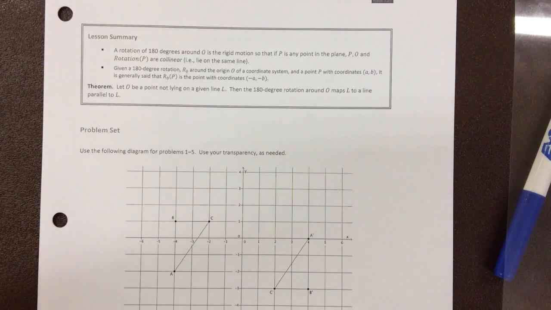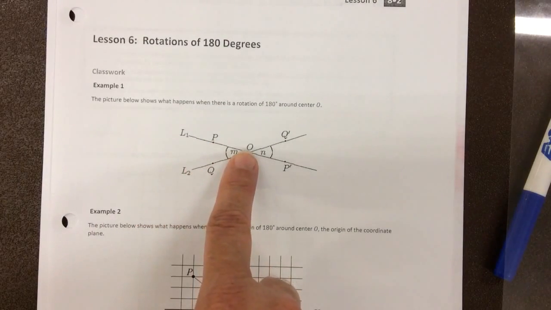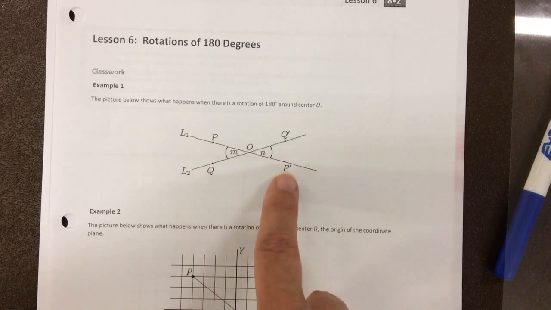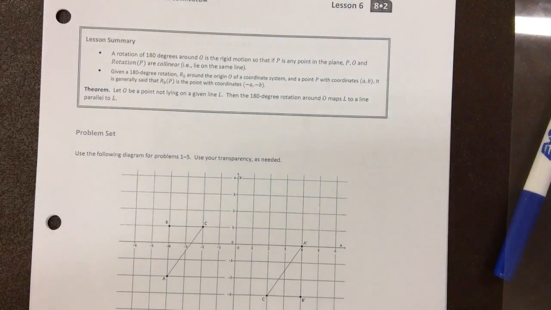They lie on the same line. So we saw that P, the origin, and P's image are all on the same line. We saw that really in the first example right here, that P, the center of rotation, and P's image lay on the same line.